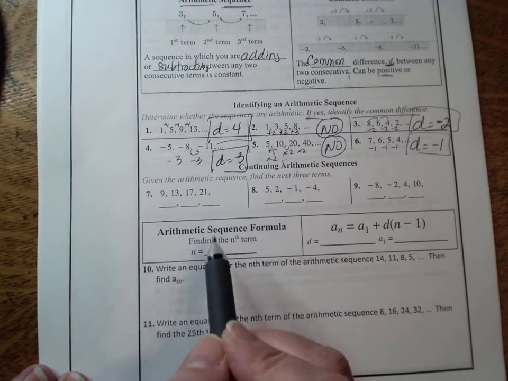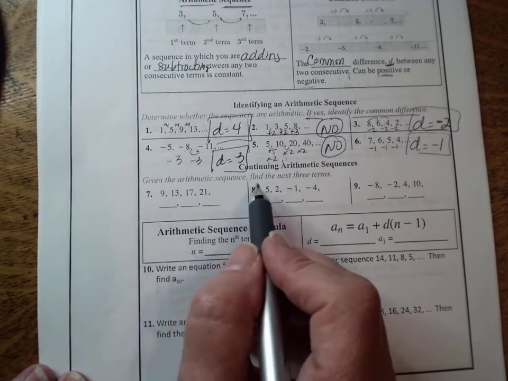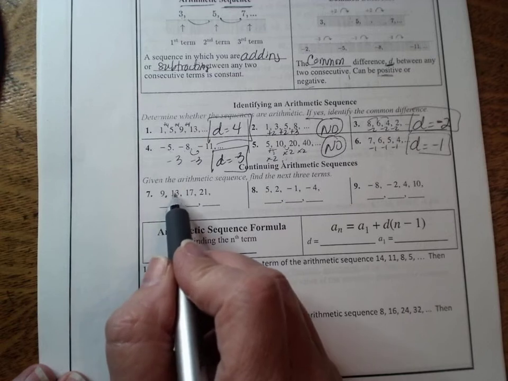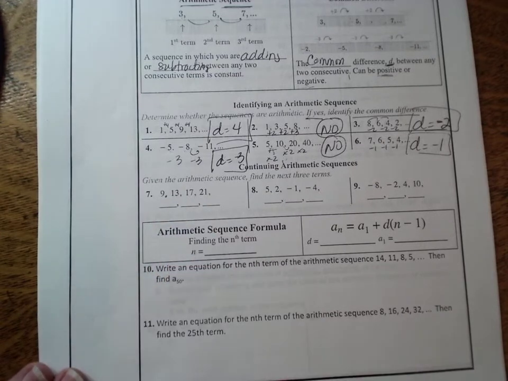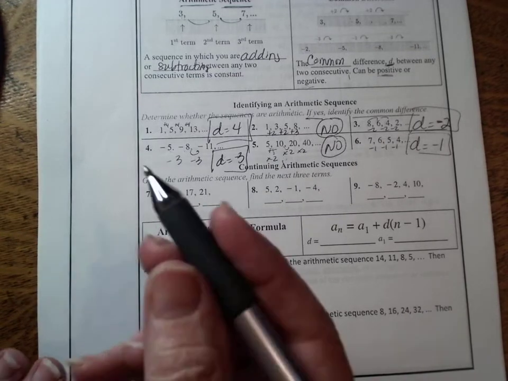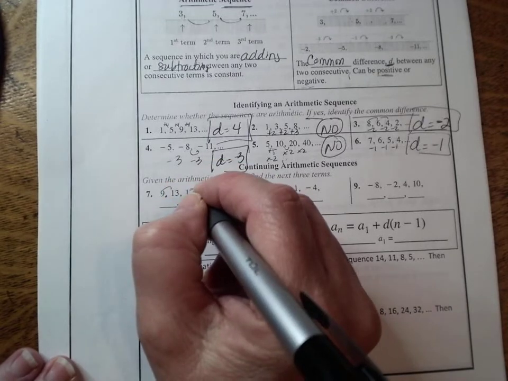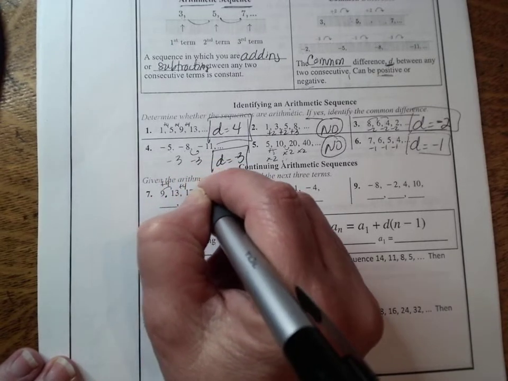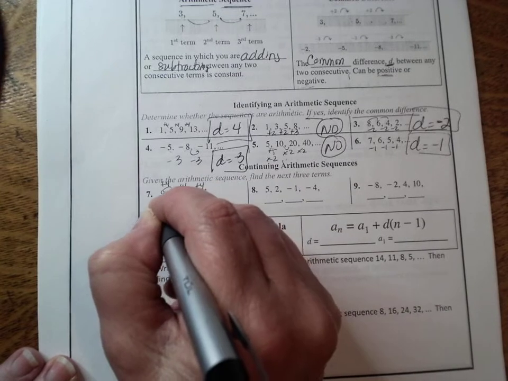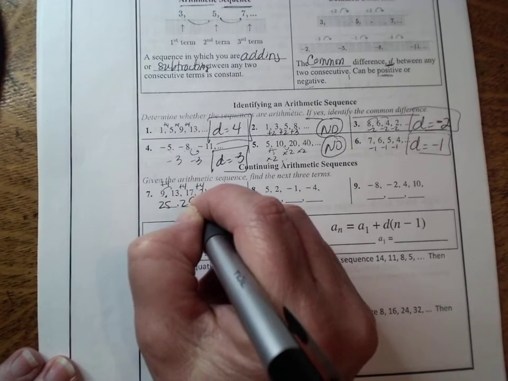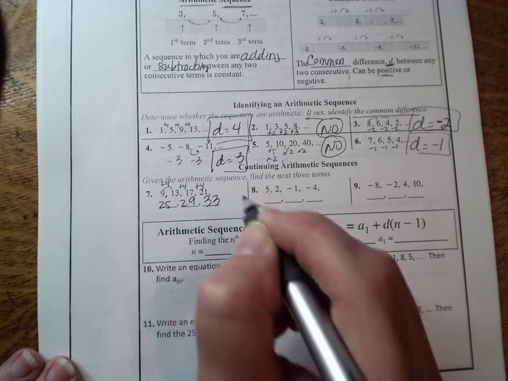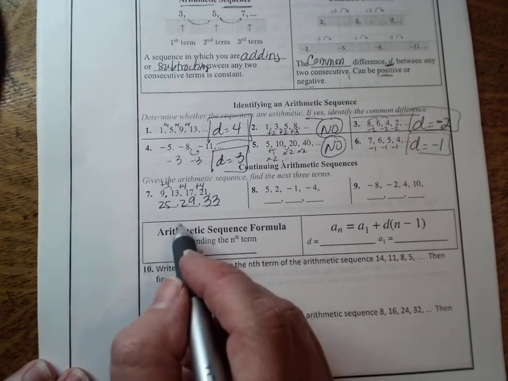Now let's continue with arithmetic sequences. Given the arithmetic sequence, find the next 3 terms. Well, we've got to look at it. You probably remember this back in 3rd, 4th grade, like find the next 3 numbers. So what's happening here? Are we adding 4, adding 4, adding 4? Yes. So 21 plus 4 is 25. 25 plus 4 is 29. 29 plus 4 is 33. Okay, so you're looking for the next 3.